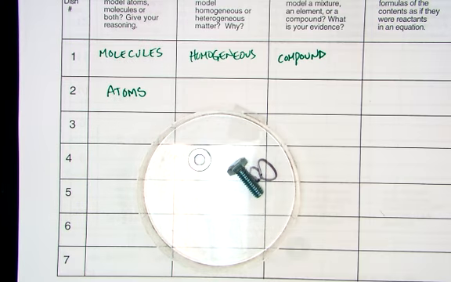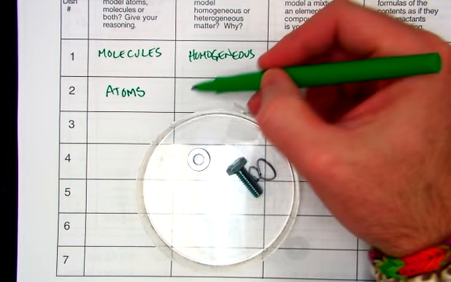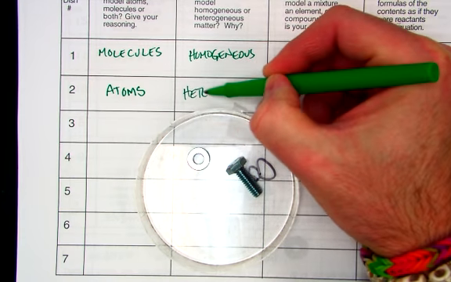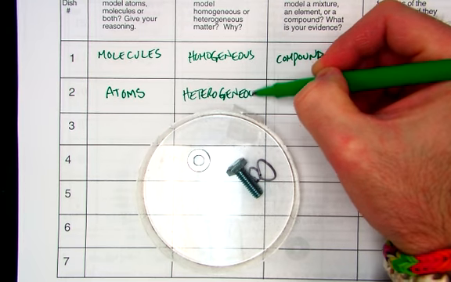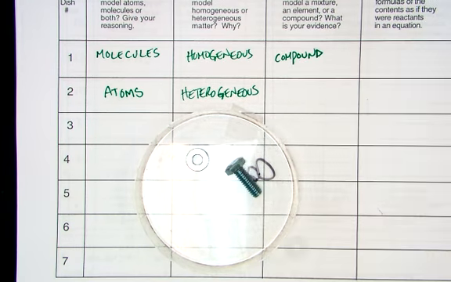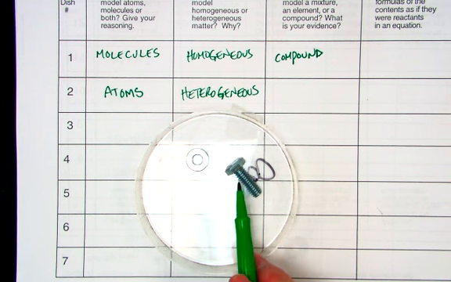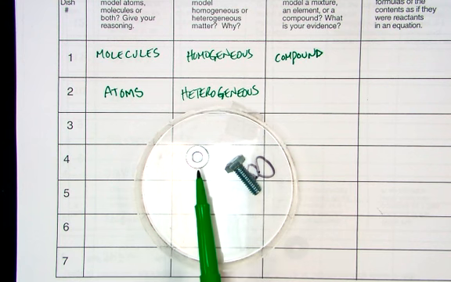All right. And then, are these the same atoms? No, they're different. So they're heterogeneous. And so these are atoms, right? With atoms, if they're not connected, they cannot be a compound.